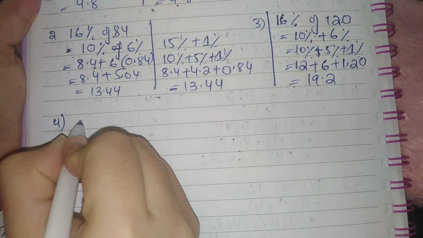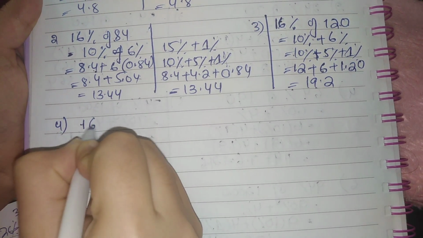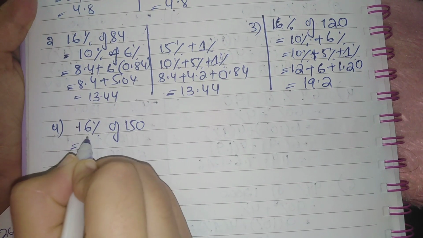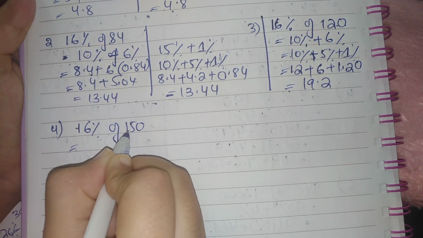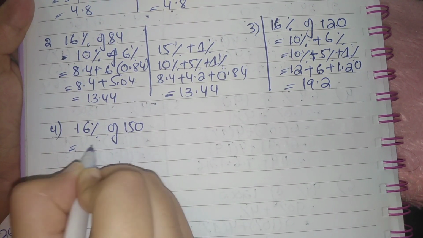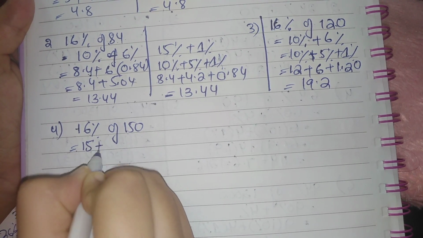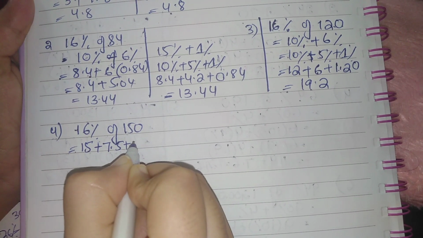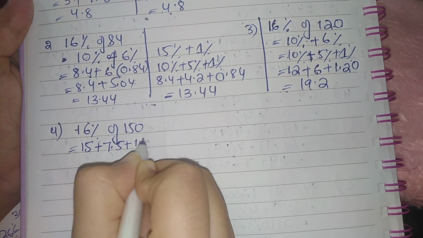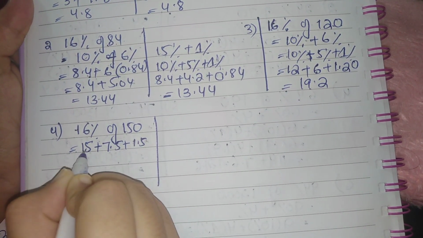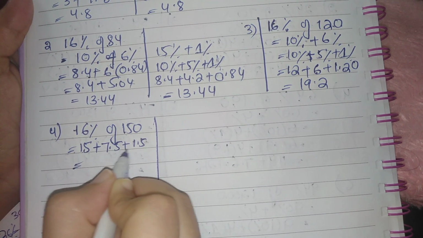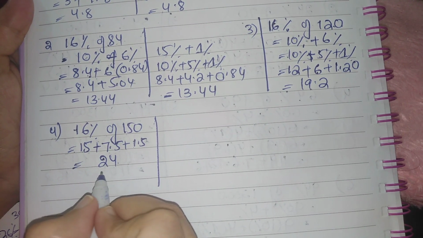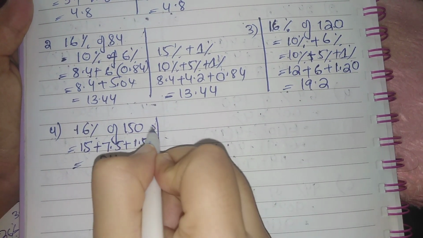Another example is 16% of 150. What is 10%? Move the point one digit from the right. This will be 15, and half of 15 is 5%, which is 7.5. And 1% is 1.5. So by adding this, 15 plus 7.5 is 22.5, plus 1.5 is 24, which is the 16% of 150. Let's take another example.